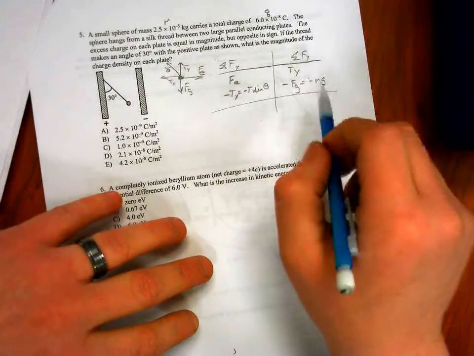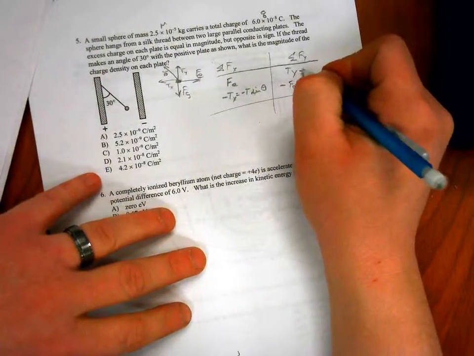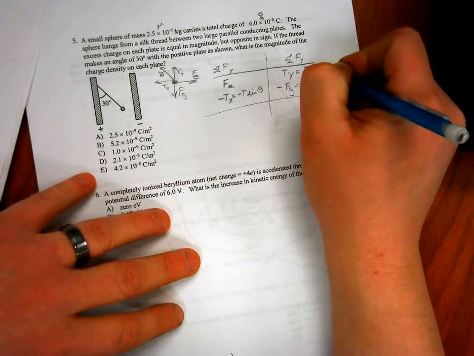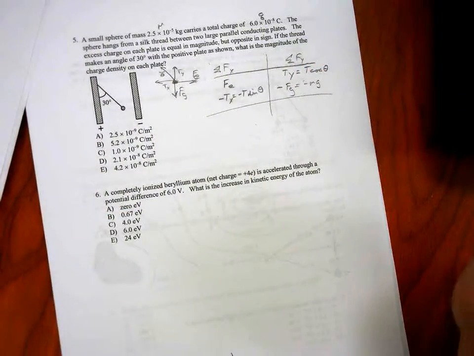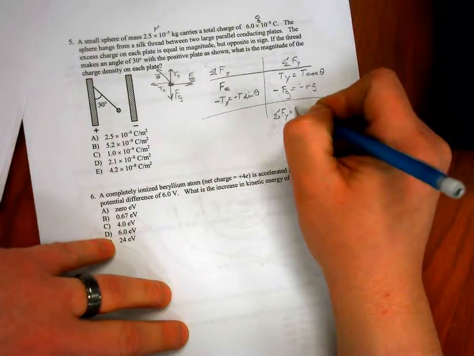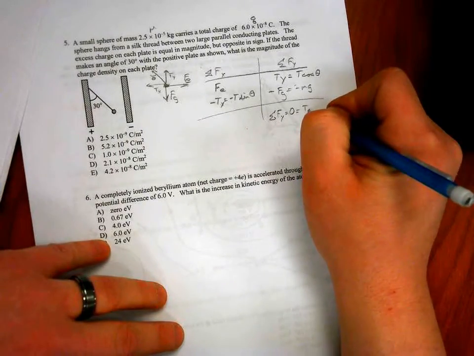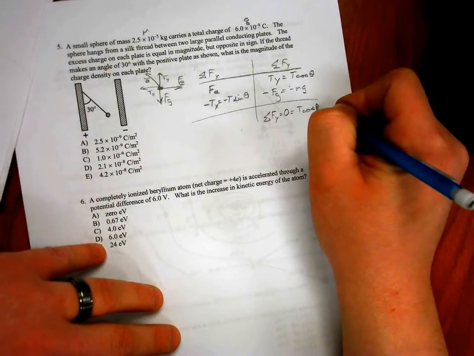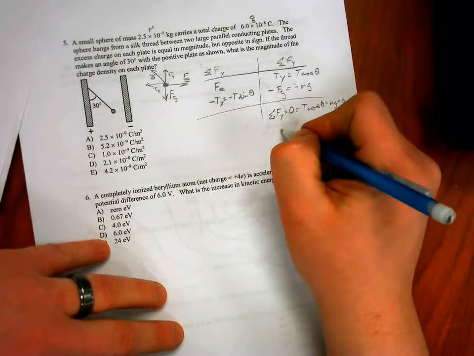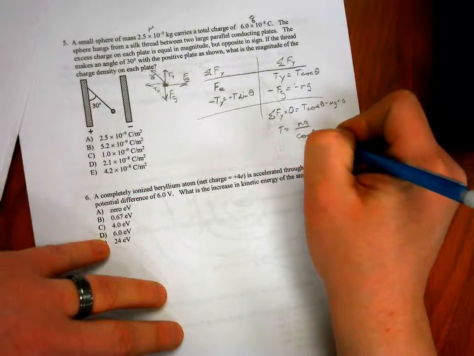Let's see, I'm going to have to solve in the y direction in order to get tension to put over here. So Ty, I forgot to mention this, is T cosine theta. And I can say the sum of the forces in the y direction, first of all, equals 0 because everything is static. So T cosine theta minus mg equals 0. So T equals mg over cosine theta.